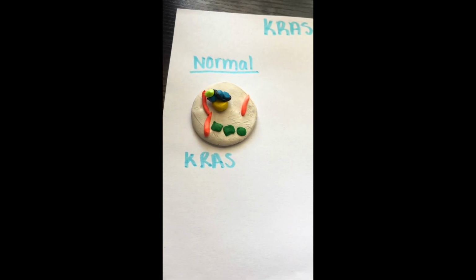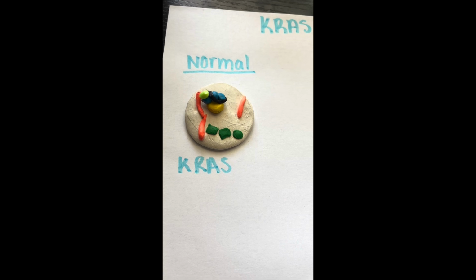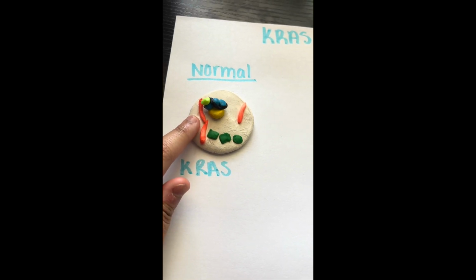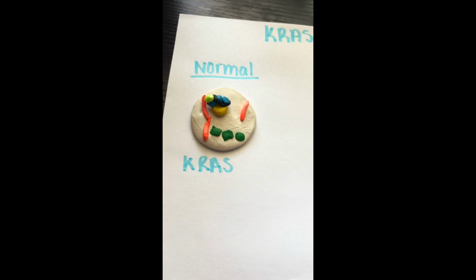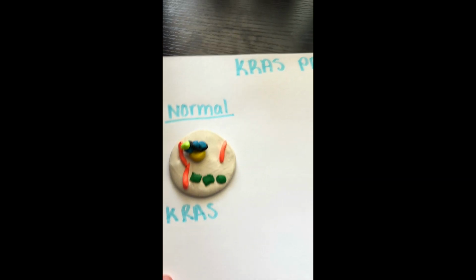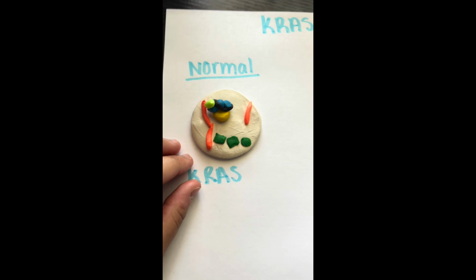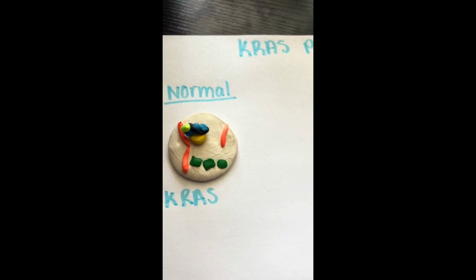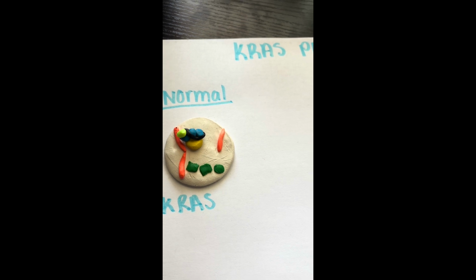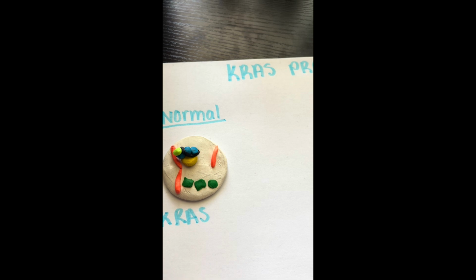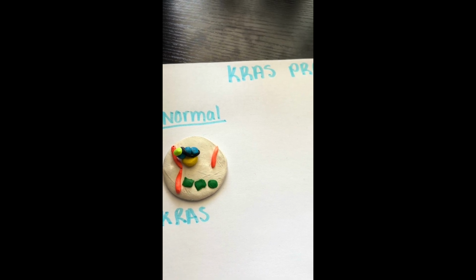So I'll be starting with the normal Kras protein. Going based on what I said, this right here is the globular structure, this flattened clay part of it, and it represents the main body of the Kras protein. And right here, there's a little depression on the Kras protein for the normal one, and it is known as the GTP binding pocket, which I decided to show here, and it's crucial because it's where GTP binds to the Kras.